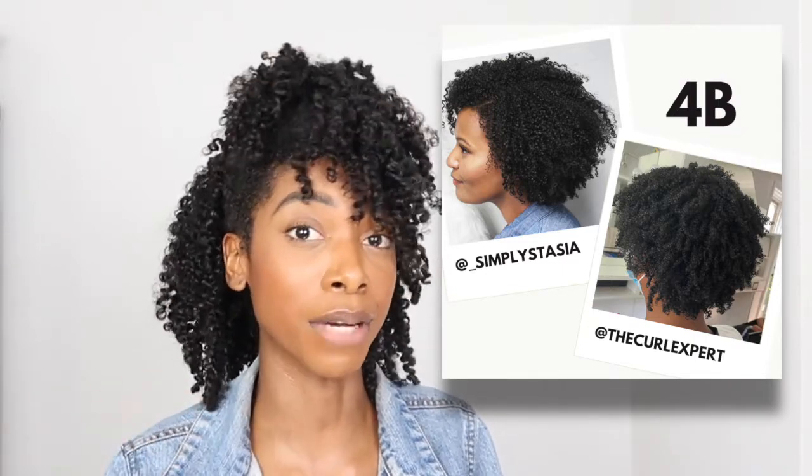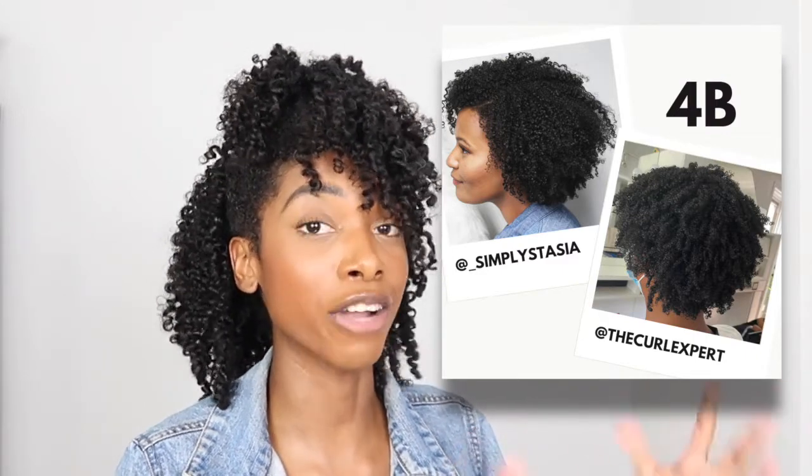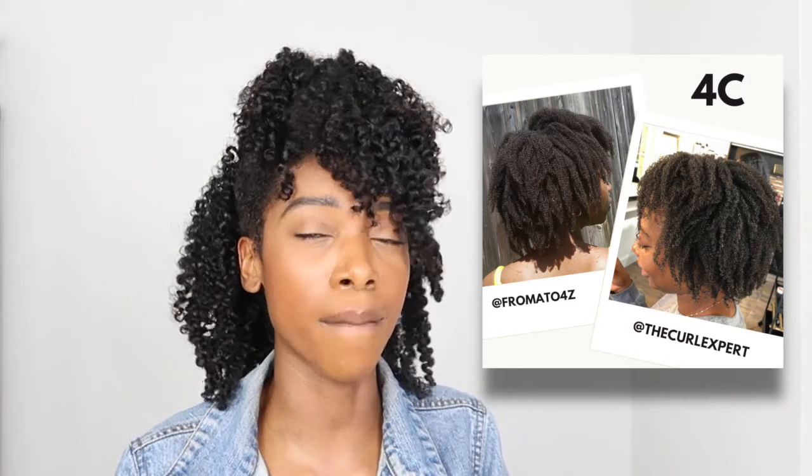So you can definitely see a defined curl when you're looking at 4A, and they look like ringlets or tight corkscrews. When we are going to 4B, 4B starts to have sharp bends and curves that resemble the shape of a Z. So there could be some defined curls, but they're not very visible. So you definitely need products to bring out 4B curls. They're very tightly coiled.